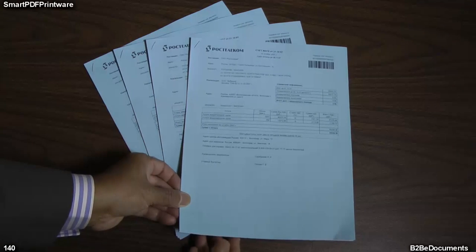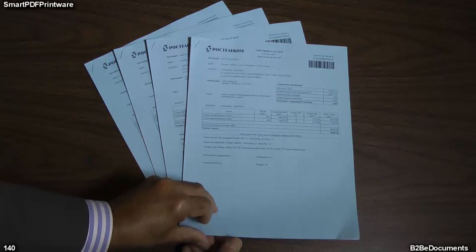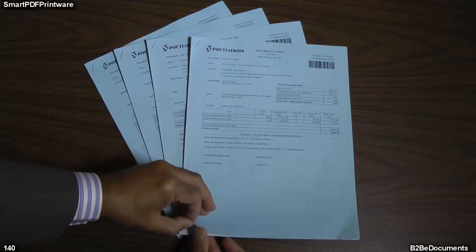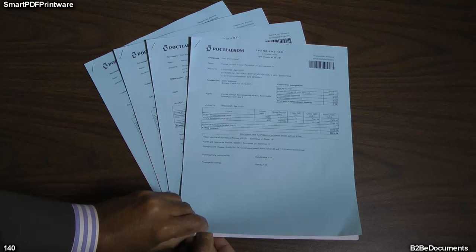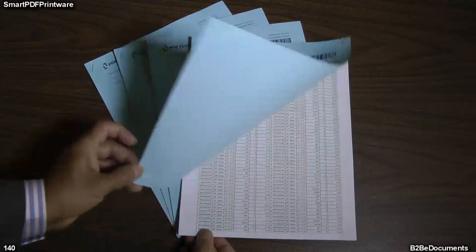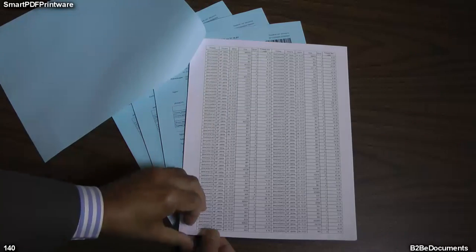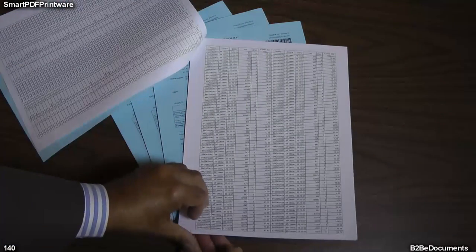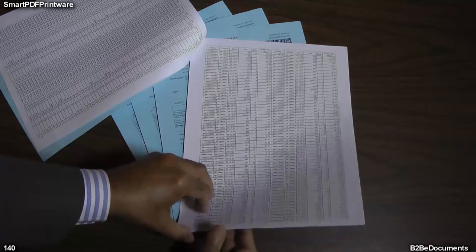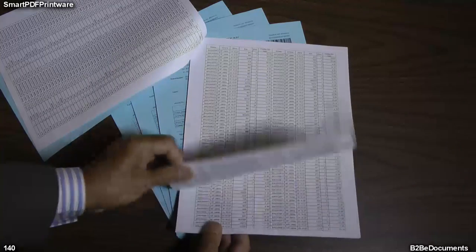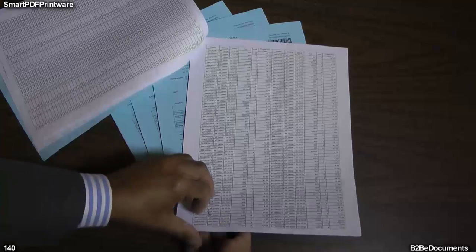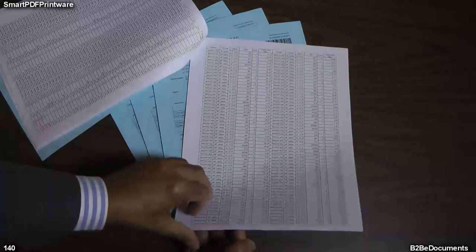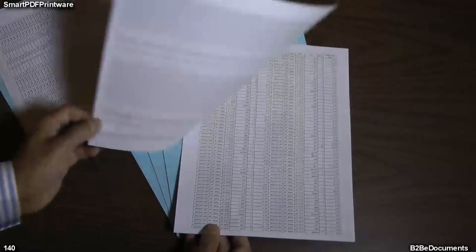The first page is statement and exception page printed on pre-printed perforated stock pulled from tray 1 simplex. Here it is in blue color, followed by call details printed two-sided on stationery stock pulled from tray number 5.